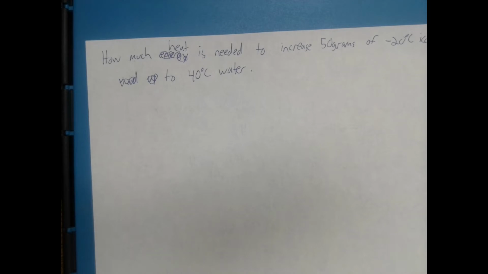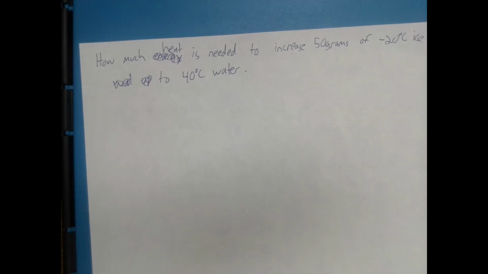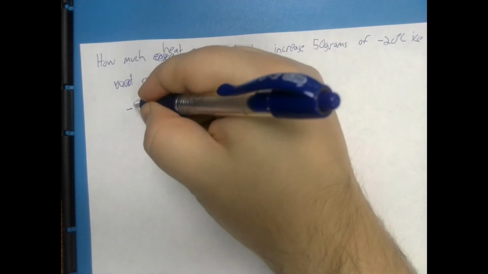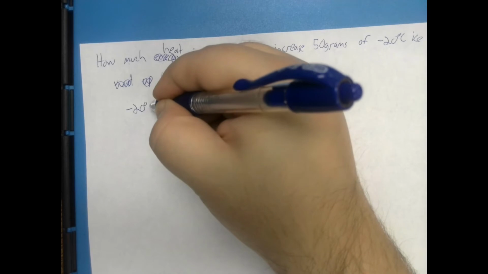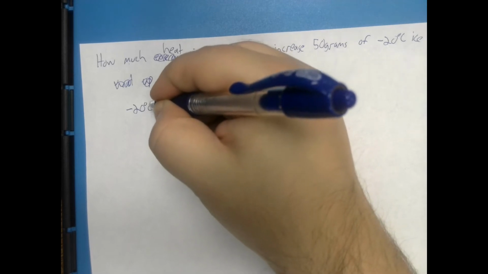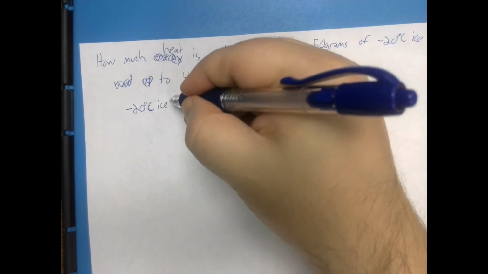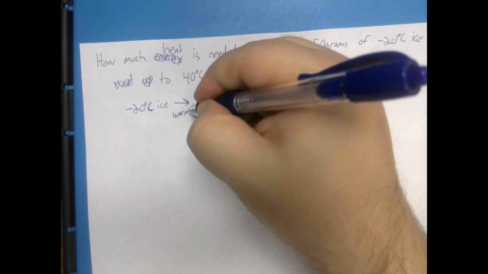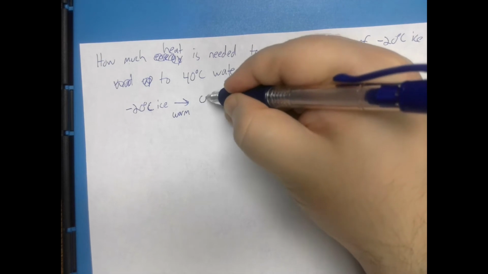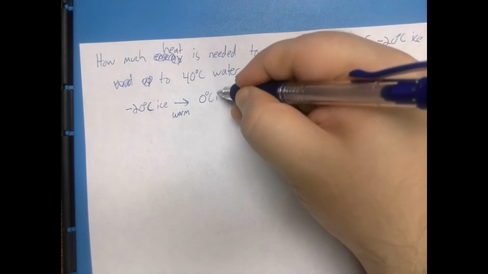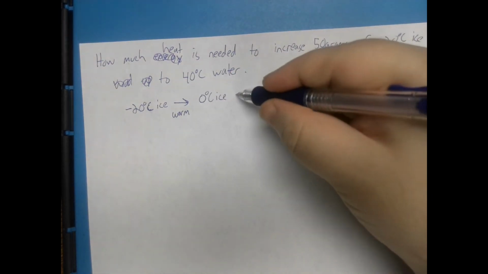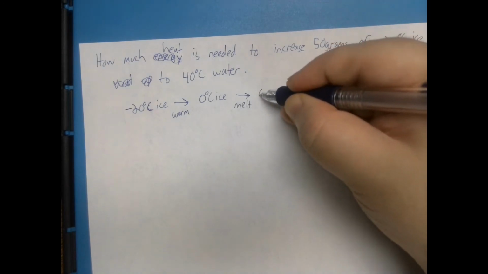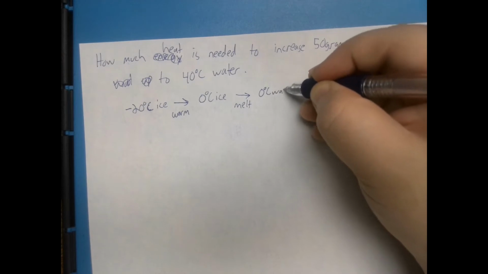So let's think about all the changes that are going to go on. We're going to begin with negative 20 degrees Celsius ice, and we're going to warm it up until the melting point, 0 degrees Celsius ice. Then we're going to melt and it'll become 0 degrees Celsius water.